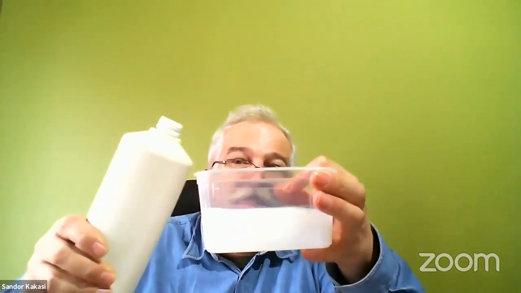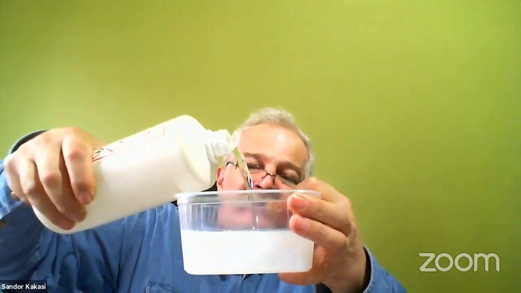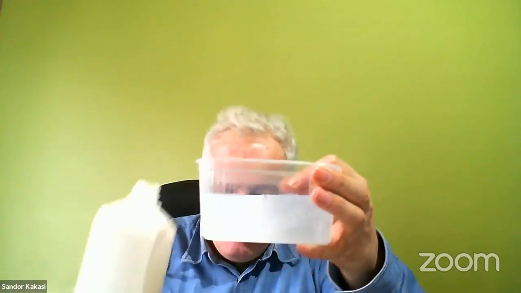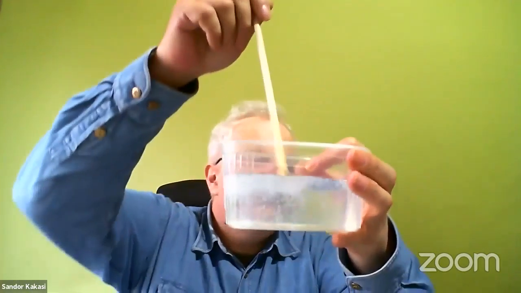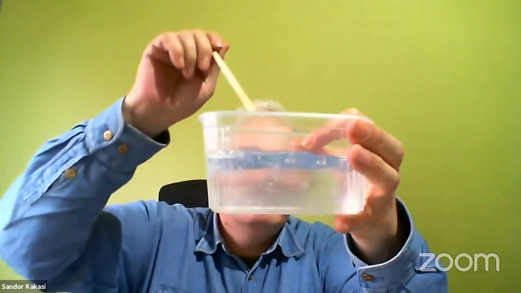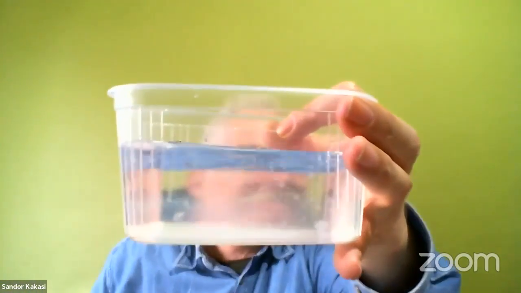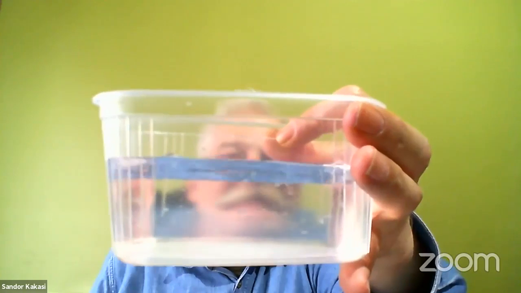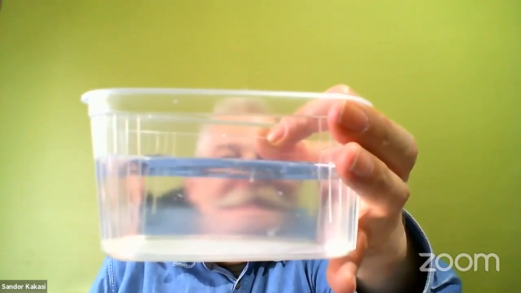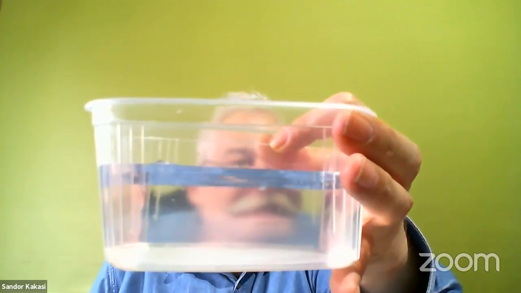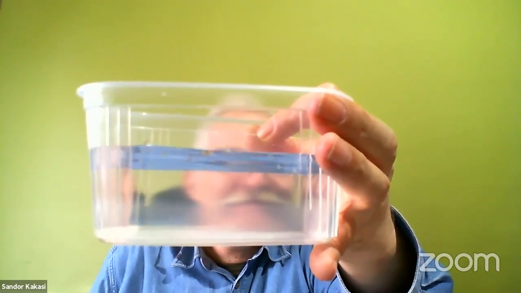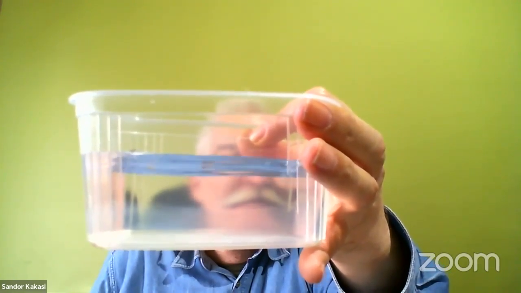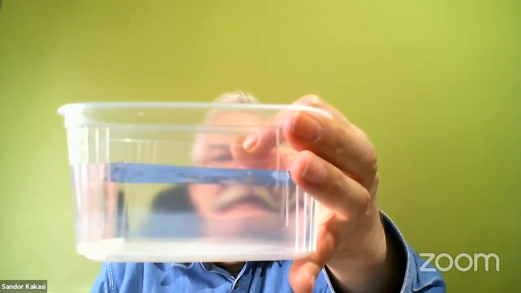We have this which we prepared before. Let's add some. Let's find our stirring stick. What you see? Like magic. Yeah. So the previously formed magnesium hydroxide, which is insoluble, that turned back into magnesium chloride.